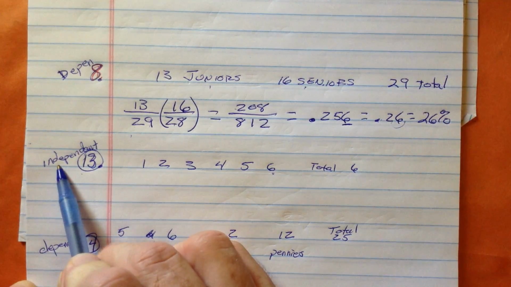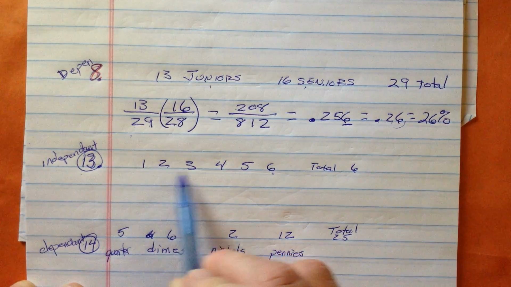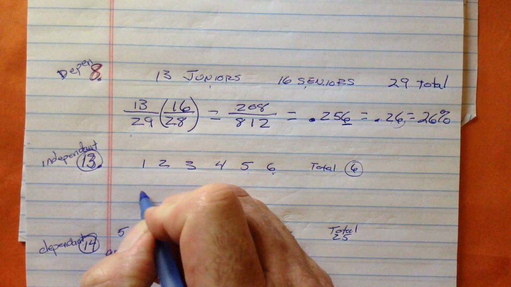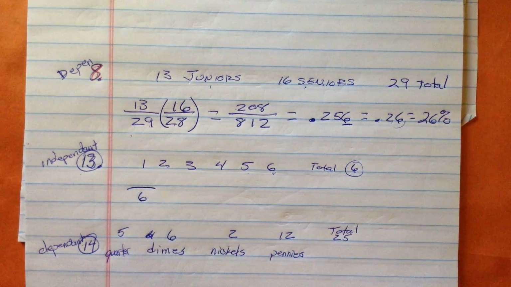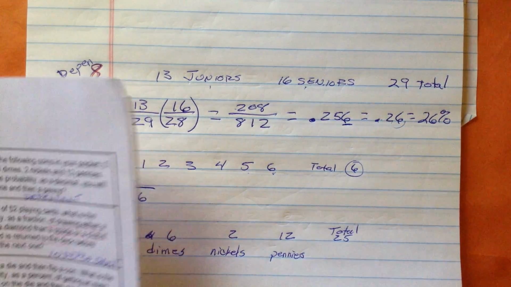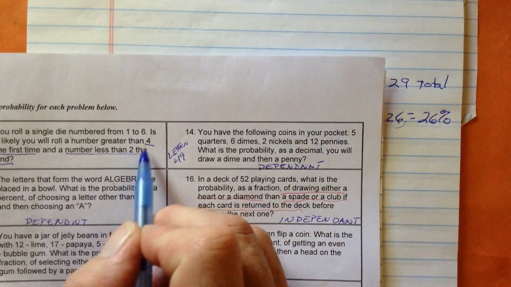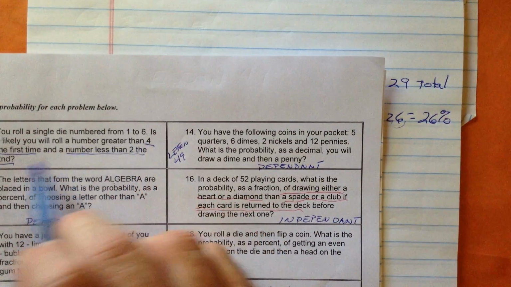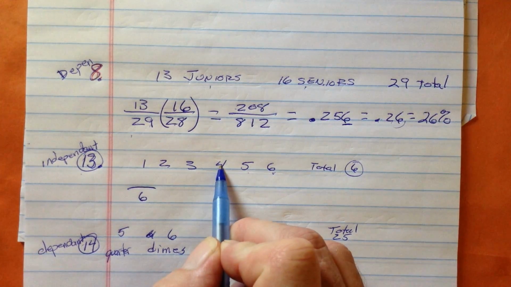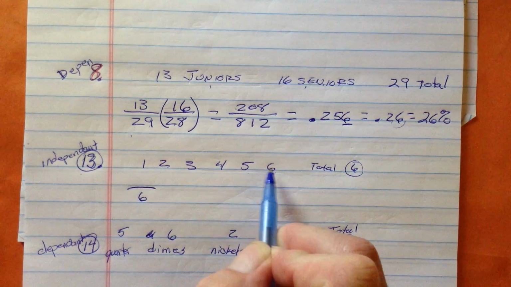So it's independent. I've got dice 1, 2, 3, 4, 5, 6 sides to the dice. So there's a total of 6. So that's the bottom of the fraction. And it says on the first roll a number that is greater than 4. So greater than 4, I can't include a 4, so that'll be a 5 or a 6.